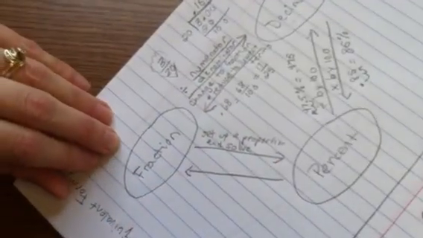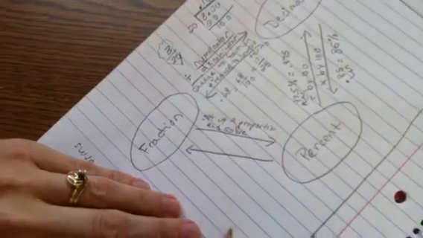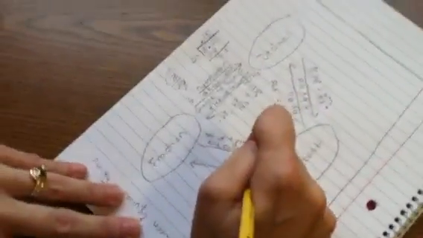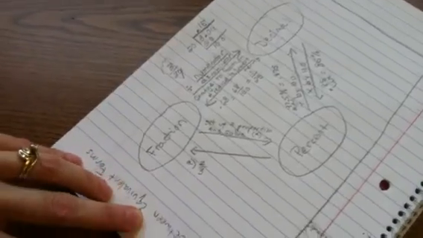Set up a proportion and solve. I'm running out of room right here, and I have quite a bit of room right here, so I think I'm going to do both of these examples down here. I'm going to label this A so that you remember which example goes with which. So let's say I have a fraction of 2/3, and I want to make it a percent.